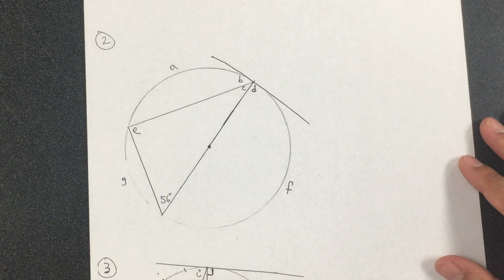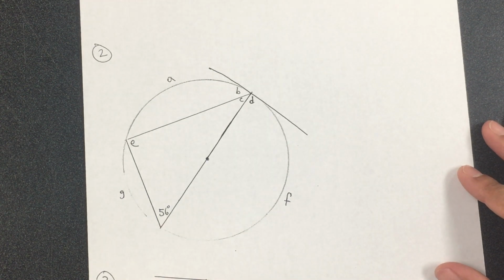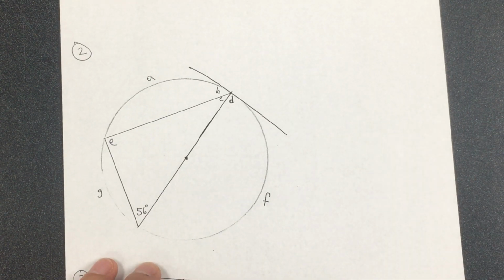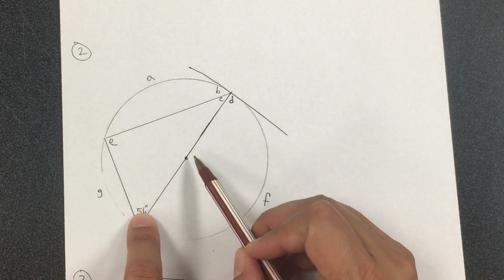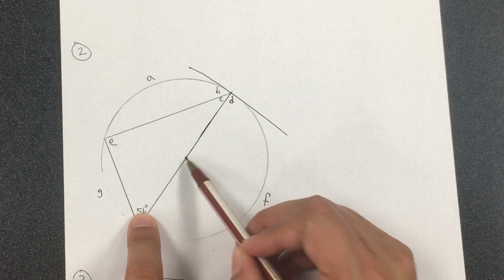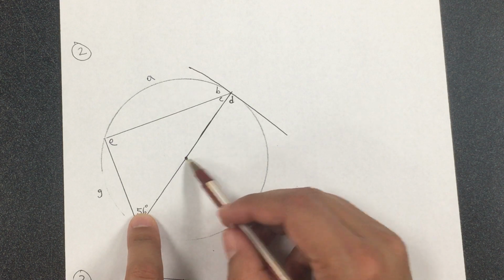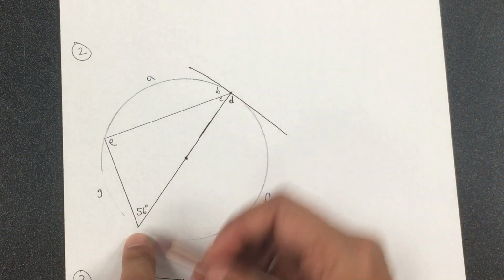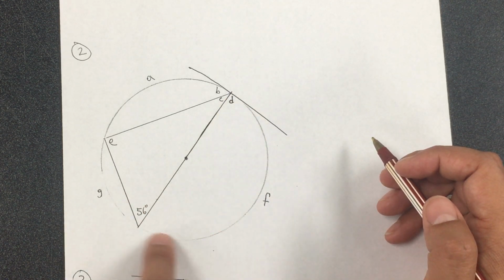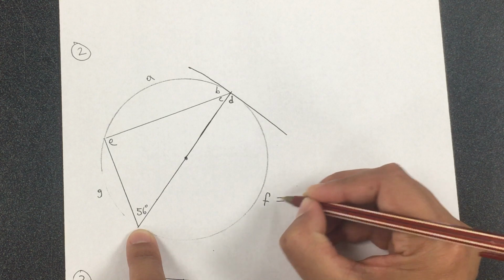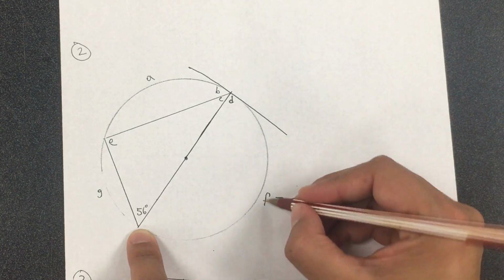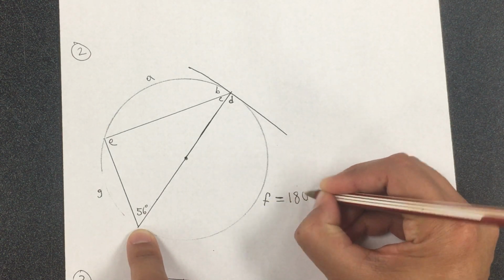Okay, this is another one. So let me see, where do we start? Well, we have a measurement here. One thing that I want you to notice is that this goes through the center of the circle. That means that this is 180 and this is 180. So we can immediately find that F is 180 degrees.